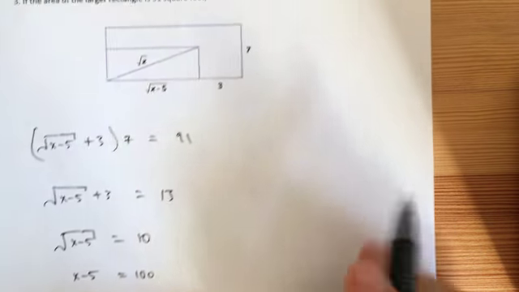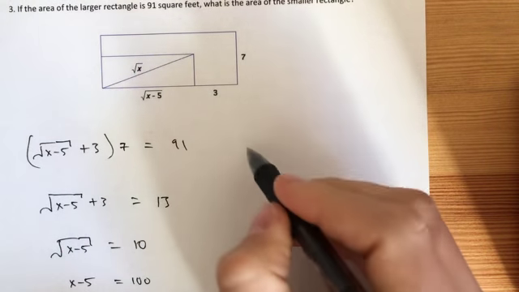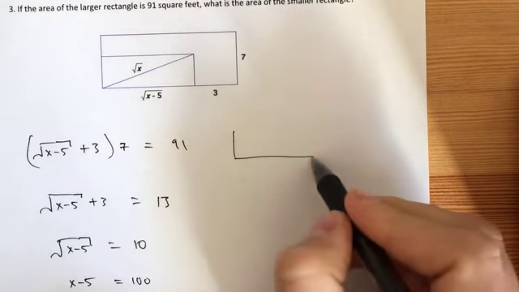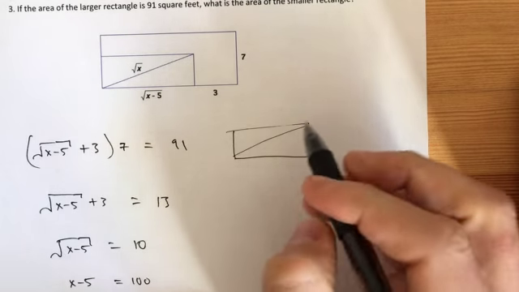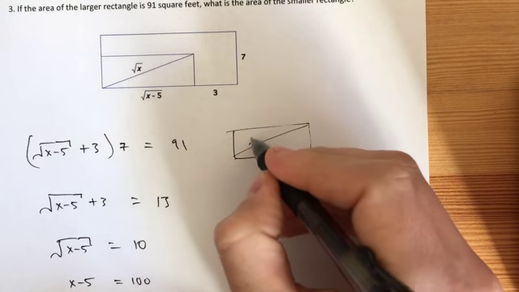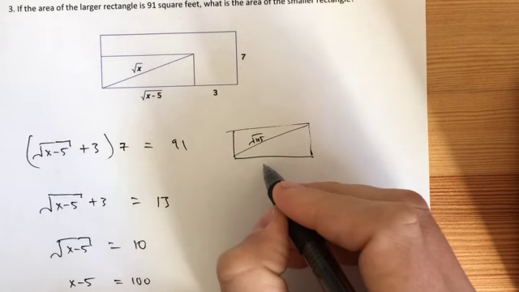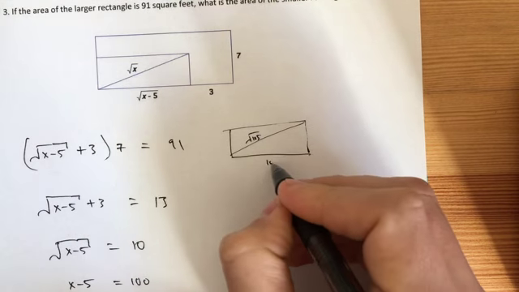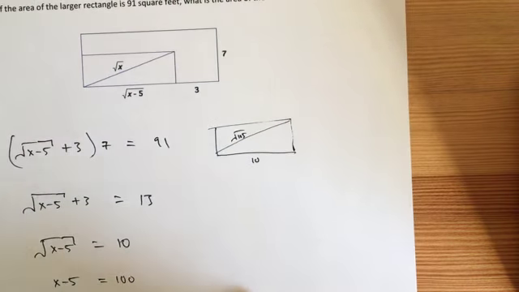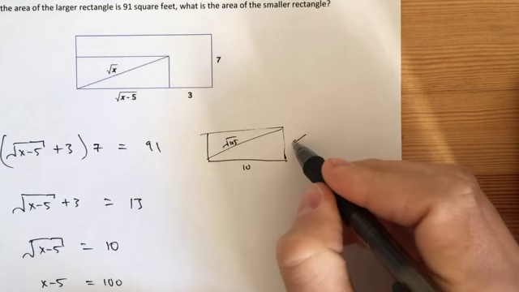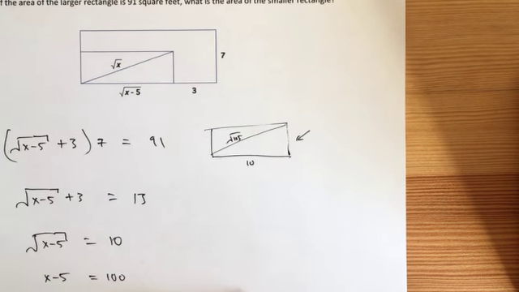Okay, plugging that into my little rectangle here, what I now know is that the diagonal of the rectangle is the square root of 105, and this length is the square root of 100, which is 10. So I need this side length to be able to find the area of the little rectangle.